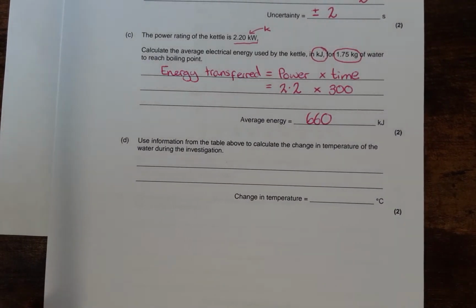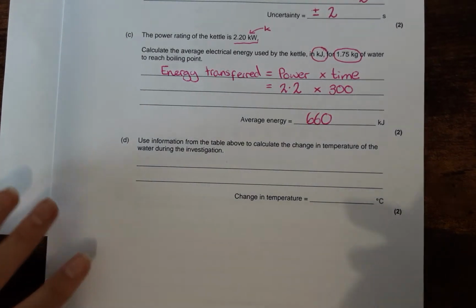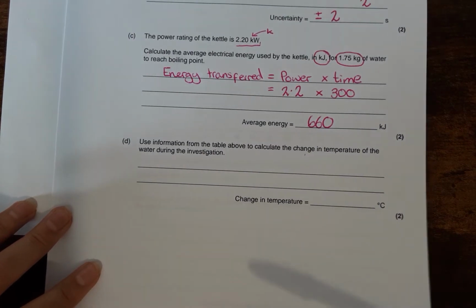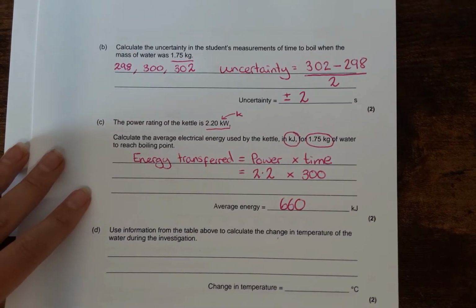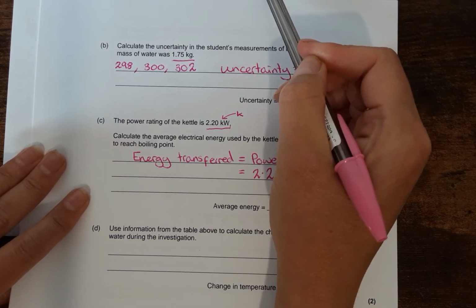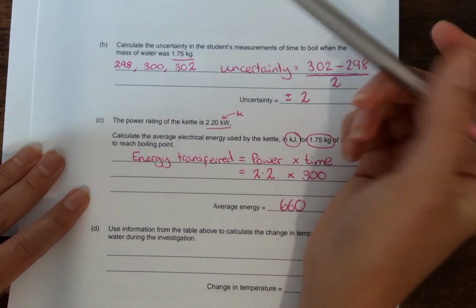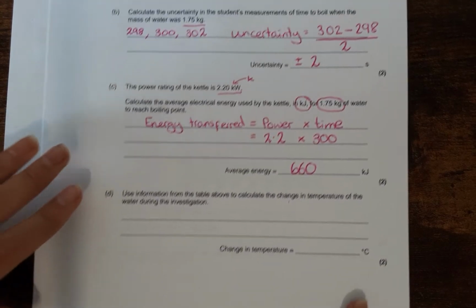Question D. Use information from the table above to calculate the change in temperature of the water during the investigation. Okay, so for this one, you need to be quite clever. You are looking for change in temperature. If you have a look in your table, you've got mass times change in temperature. If you divide that by the mass, then you'll just end up with change in temperature by itself.